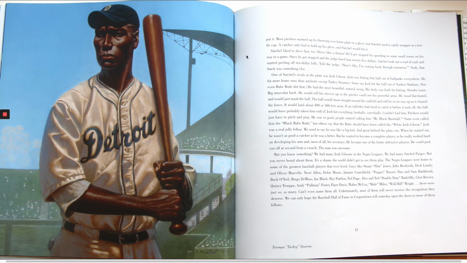One of Satchel's rivals at the plate was Josh Gibson. Josh was hitting that ball out of ballparks everywhere.